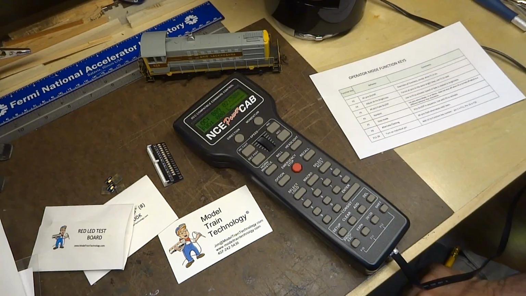Now you may be thinking that this system is way too expensive, and it's not exotically priced. Check out the website and you'll see it's a very, very affordable system. It's less than you would pay for just one customized model structure.